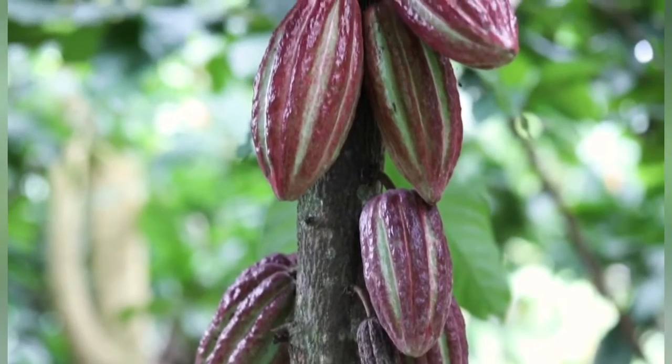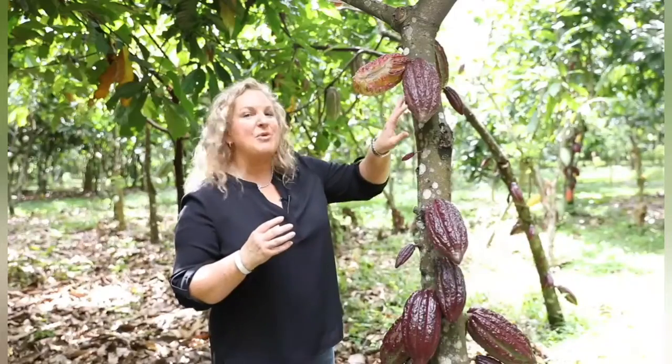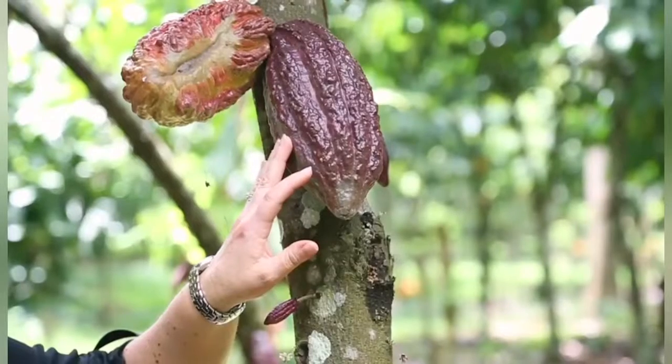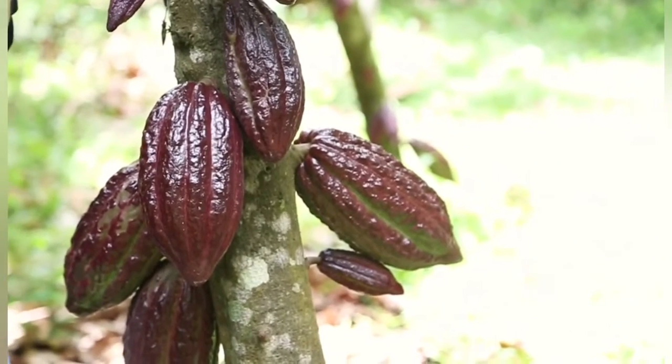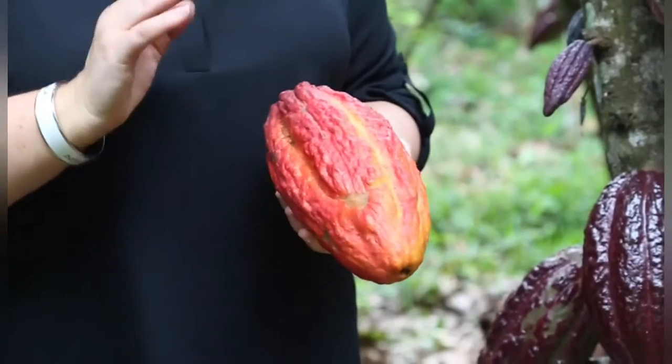Now for this particular hybrid, we can see the immature pods here. This one's purple and green. As this one completely ripens, it will be a bright, vibrant red, and the green part will actually be a bright yellow. We've got the ones that are all purple. As they ripen, we'll find that it'll be completely bright red.